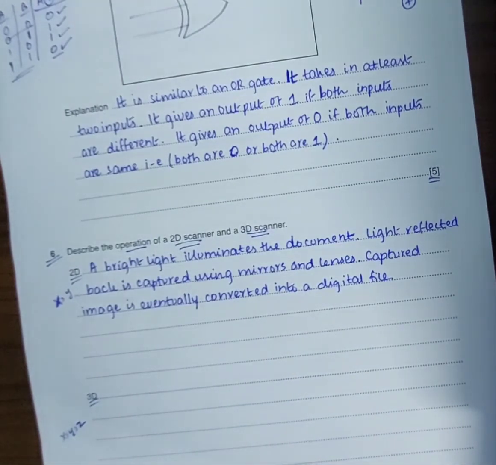Okay, so in a 3D scanner also, the scanner shines light onto the surface of the 3D object that needs to be scanned. Okay, and then the dimensions of the object are recorded. And then the measurements are converted into a digital file, and that eventually produces a 3D digital model.